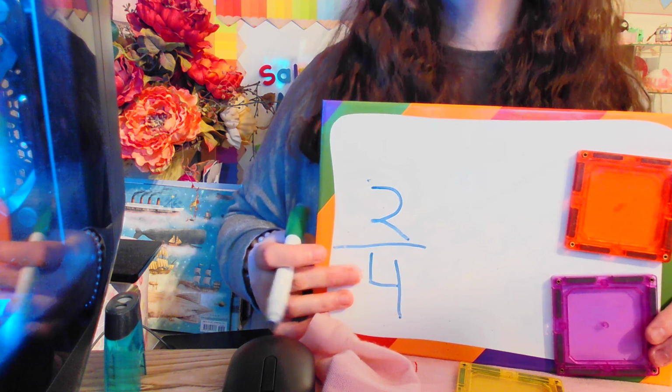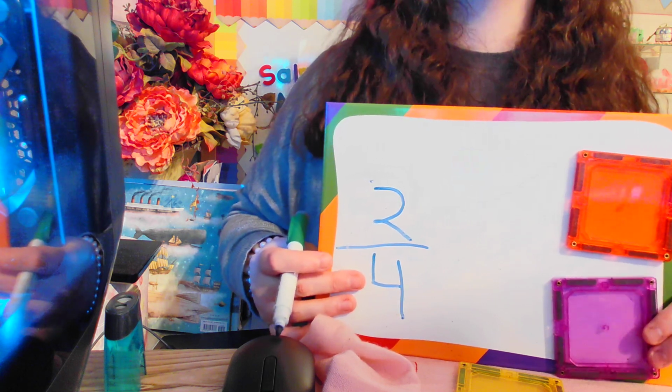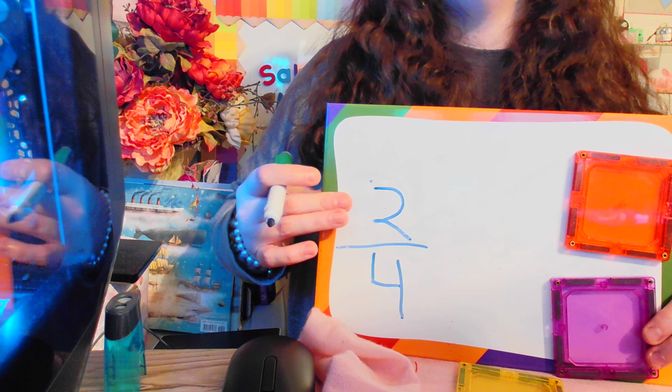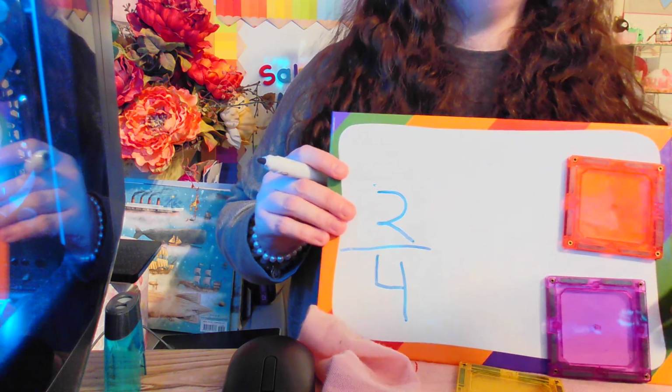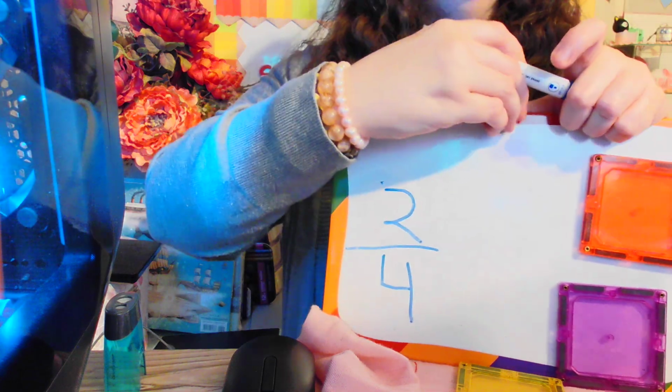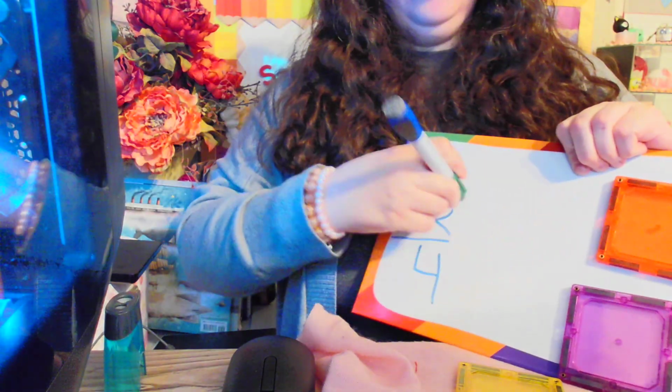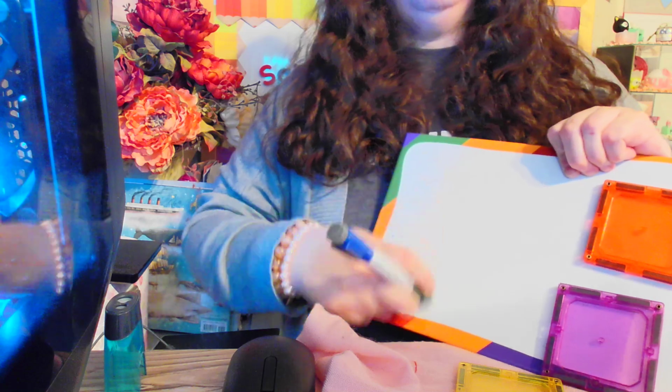Okay, if I had all 4 pieces, I could rebuild my shape. But right now, I only have 2 out of my 4 pieces. Okay, remember how that works? Good deal.